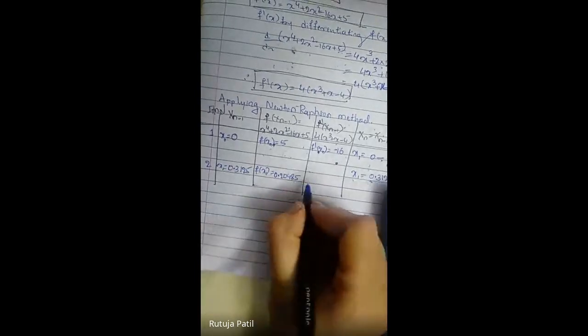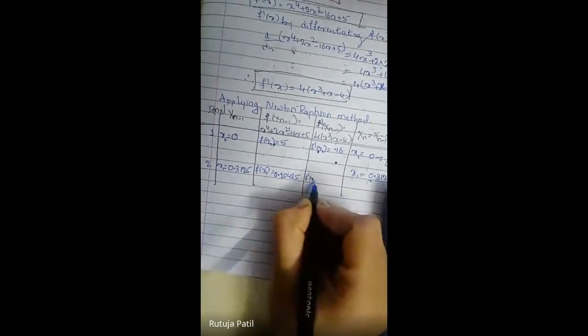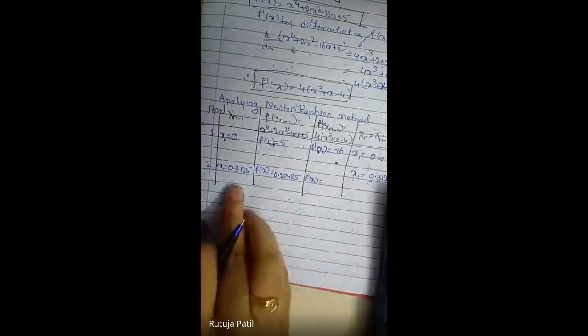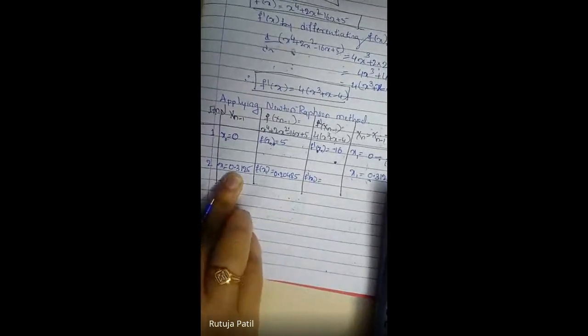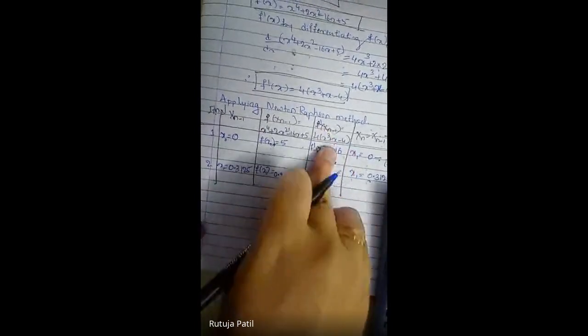Now next, f dash of x1, substitute this x1 value in this equation, that is in f dash, that is a derivative of f.